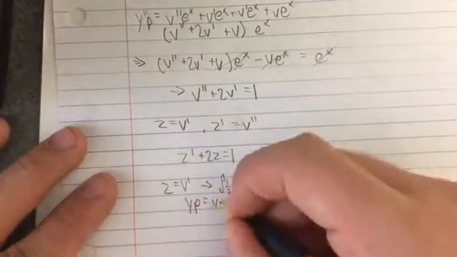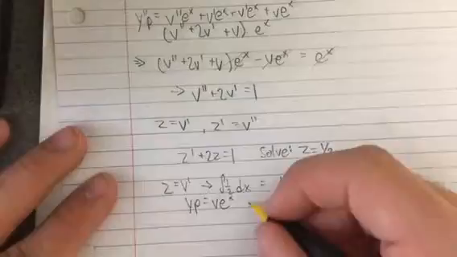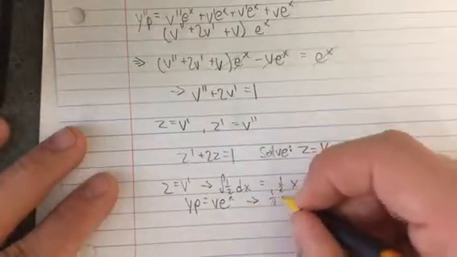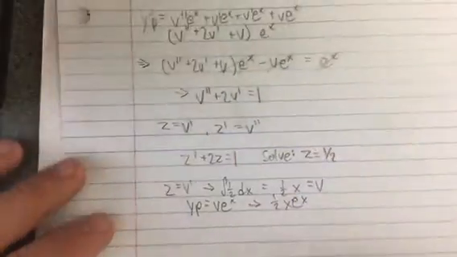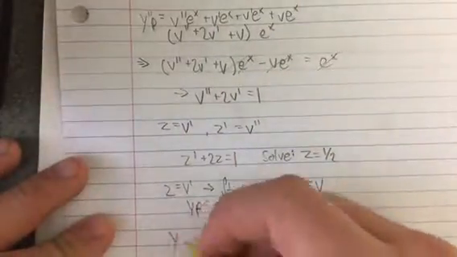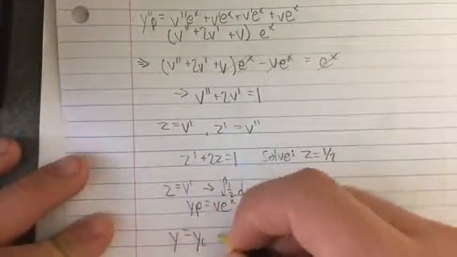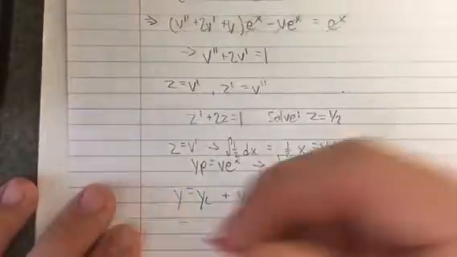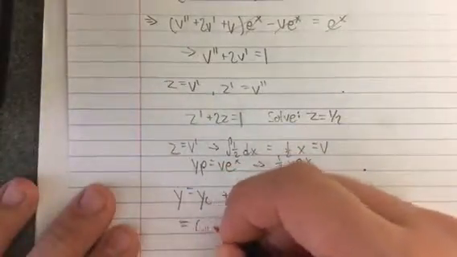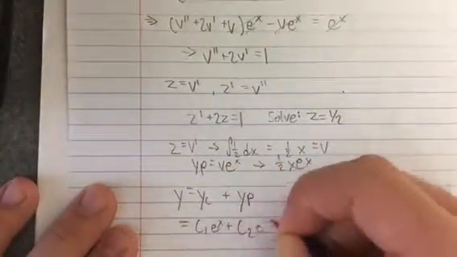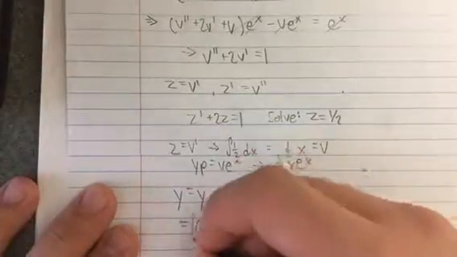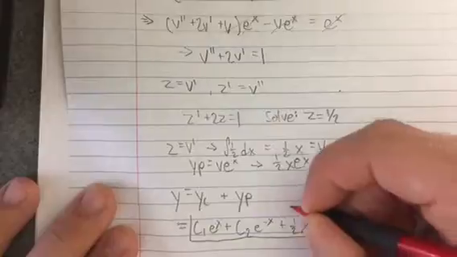So the integration of 1/2 dx, which of course equals 1/2 x, which is equal to our v, and our yp is equal to v e to the x. Go ahead and plug in our v, which we just found is 1/2 x, and we get 1/2 x e to the x. So that's our yp. And for the solution, y equals yc plus yp. We found our yc all the way up here, and now we're going to plug in both. Equals c1 e to the x plus c2 e to the negative x plus 1/2 x e to the x. And that is how I solved number 3 for homework 10.